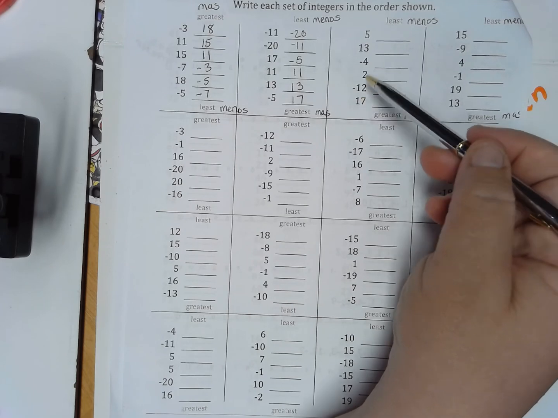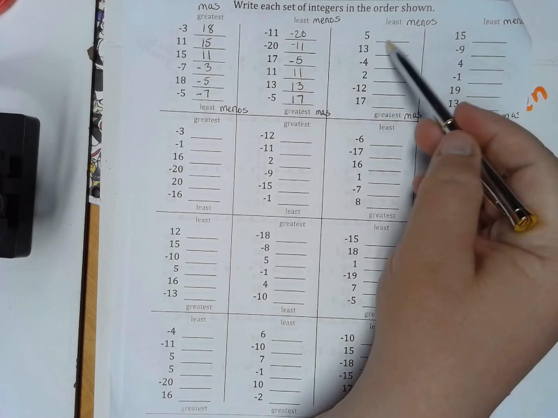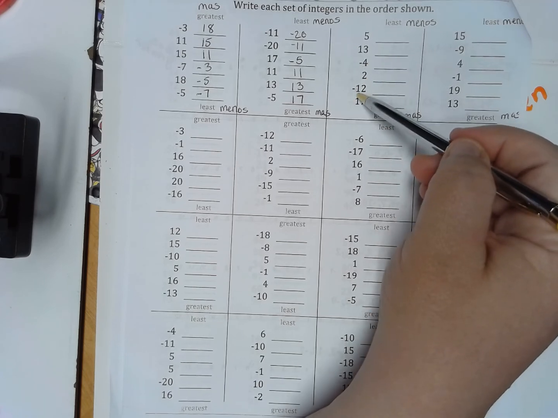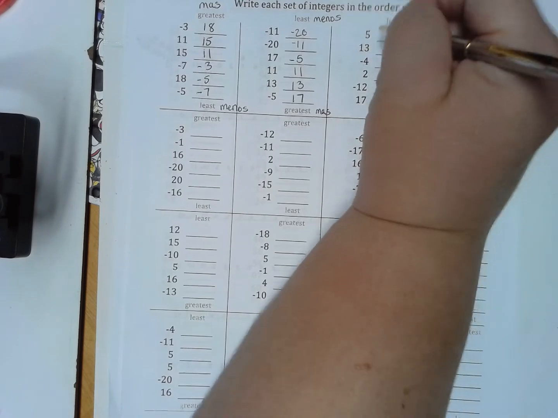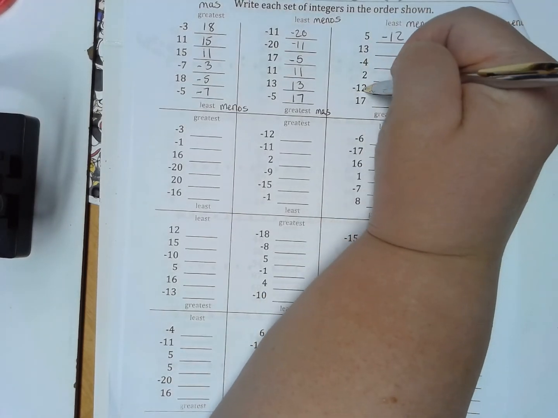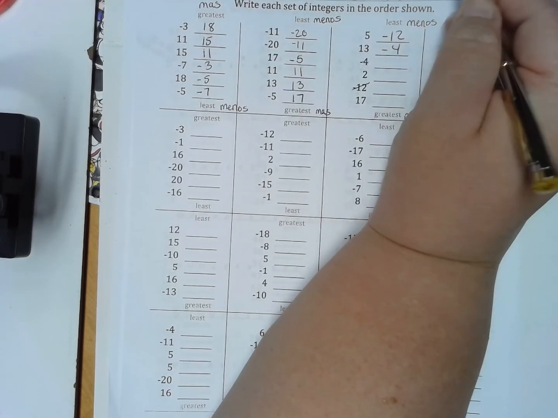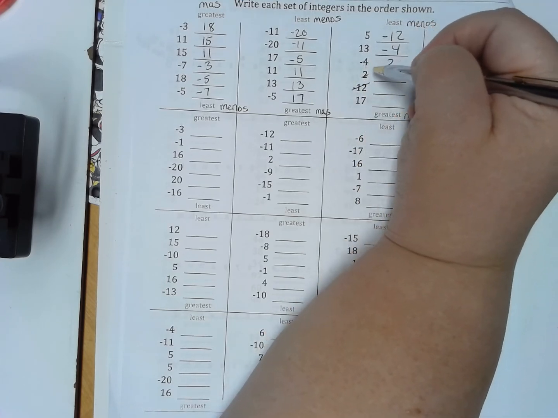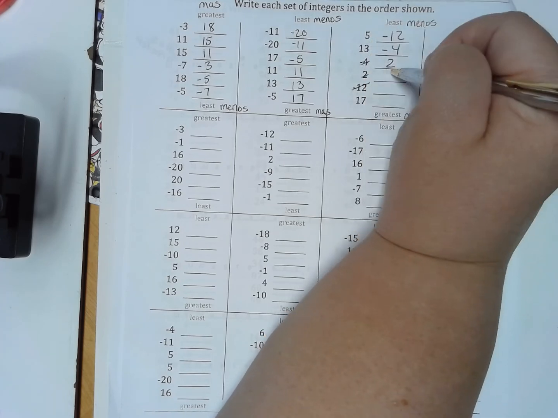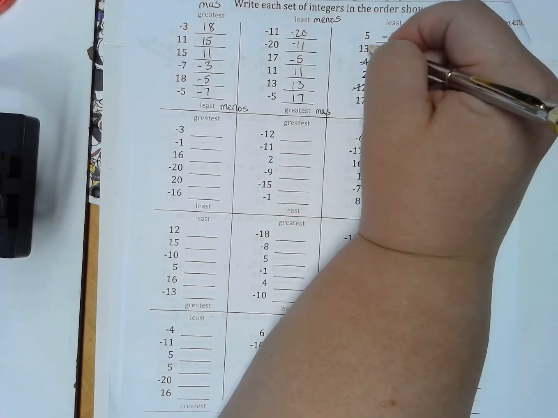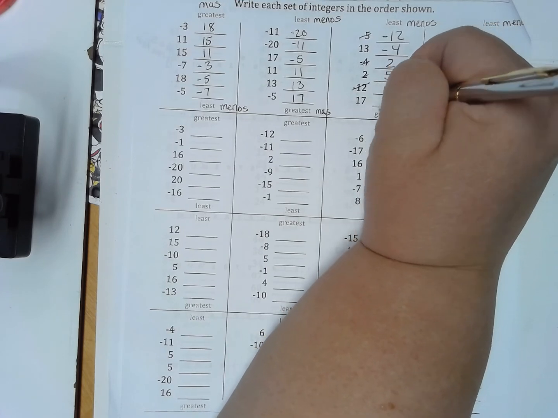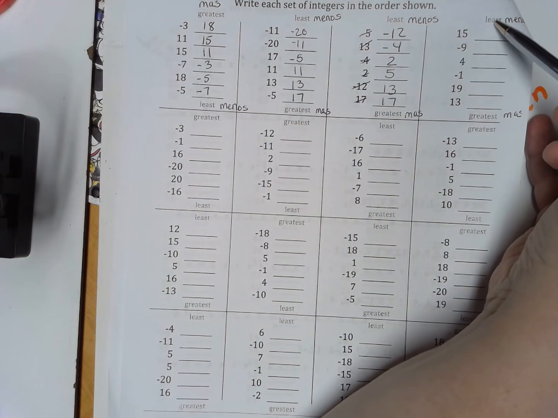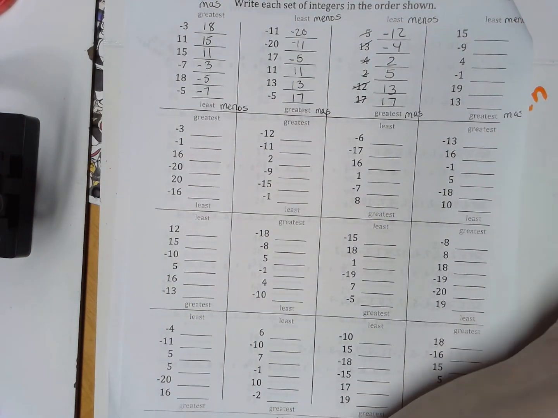So when I'm looking for which one is the least, I'm looking for my negative numbers. Negative 4 or negative 12. Negative 12 is the smallest. Then I would do negative 4, then positive 2. Bigger than positive 2 is positive 5, then positive 13, and positive 17. So that's how I would do it. Least to greatest or greatest to least. Look carefully at your numbers.